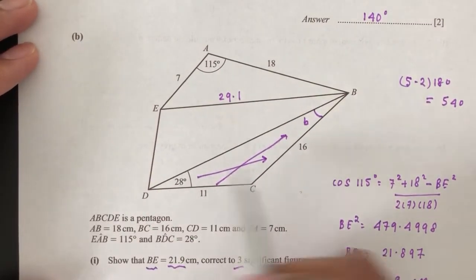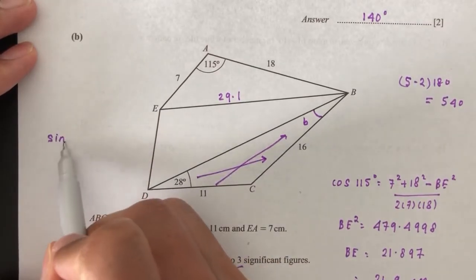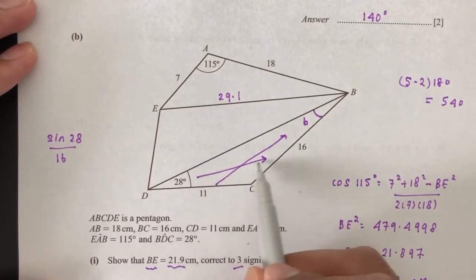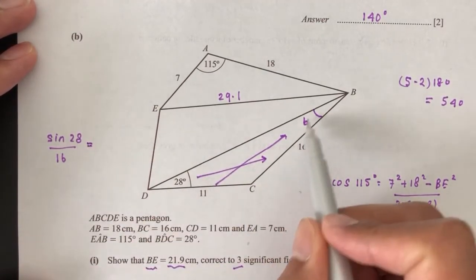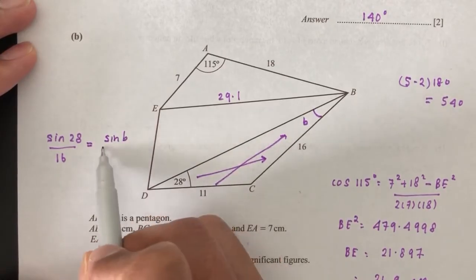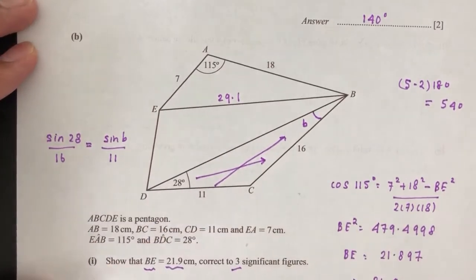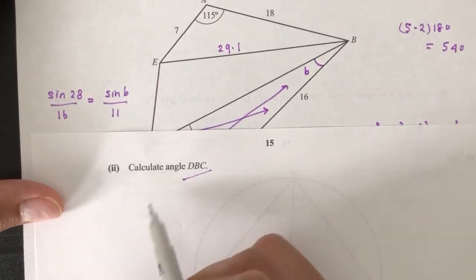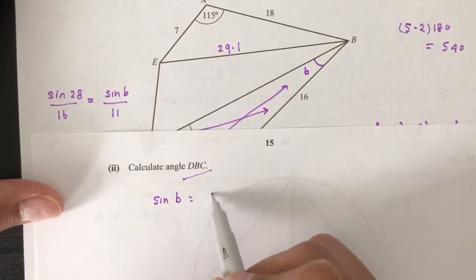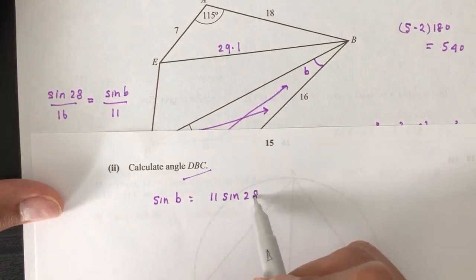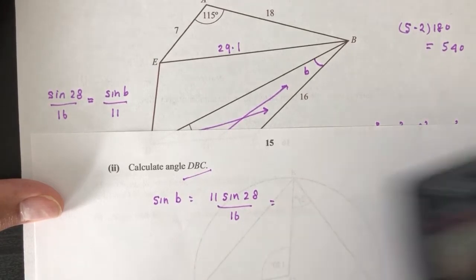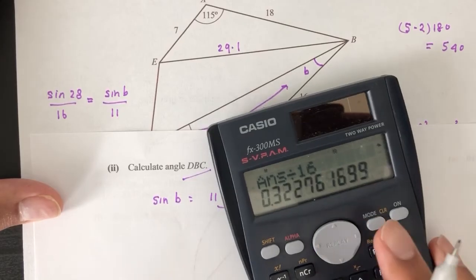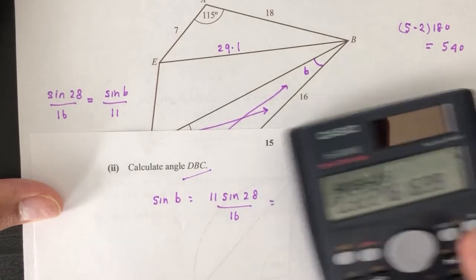The sine rule says that sine of this angle, sine 28, over 16, the opposite corresponding side, will be equal to sine of this angle, sine B, over the opposite side, which is 11. So now we just have to simplify. Sine B is equal to 11 sine 28 over 16. So 11 sine 28 divided by 16 gives 0.3227.